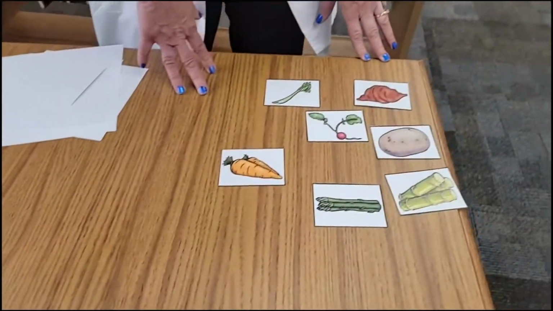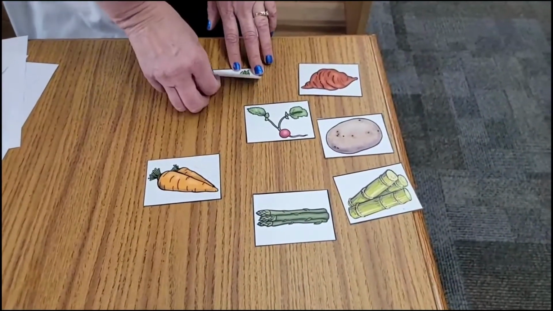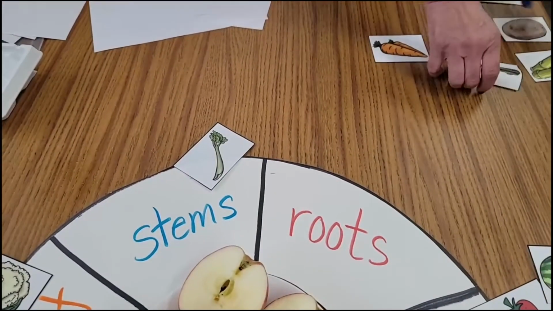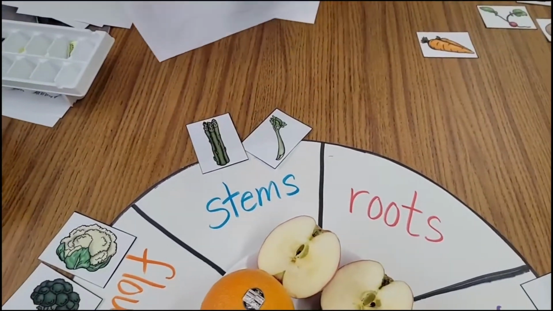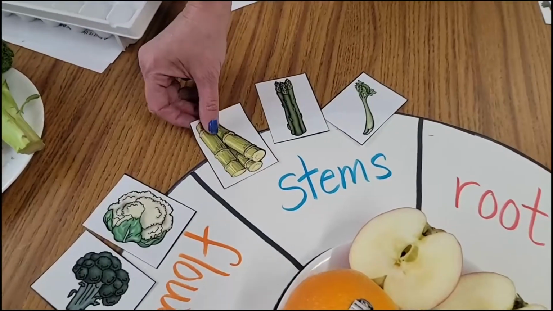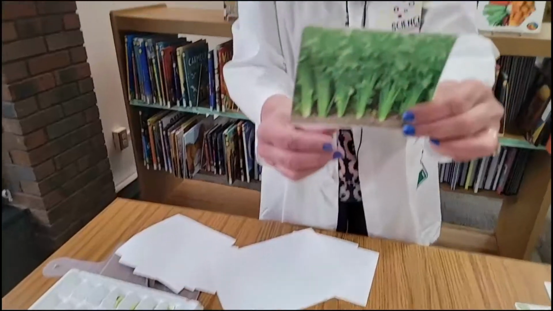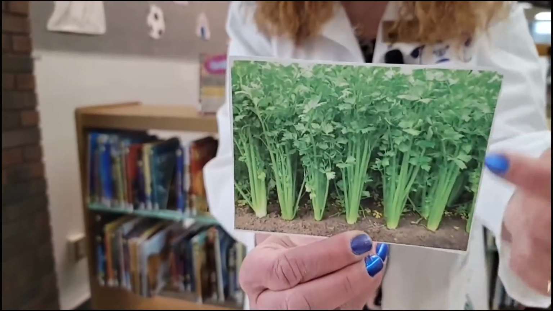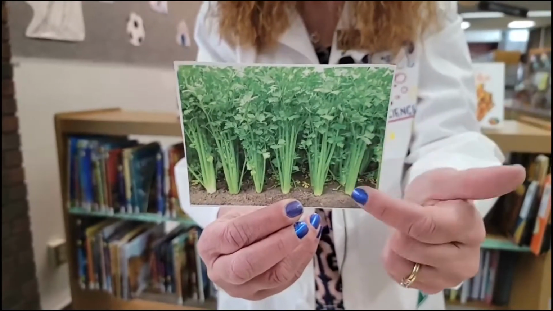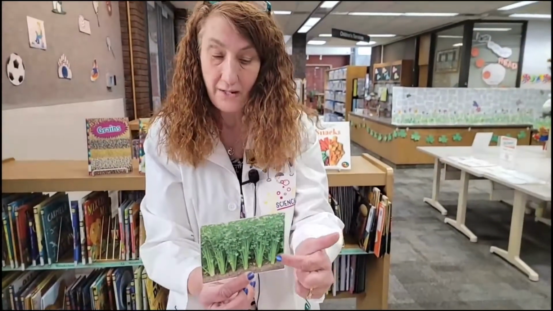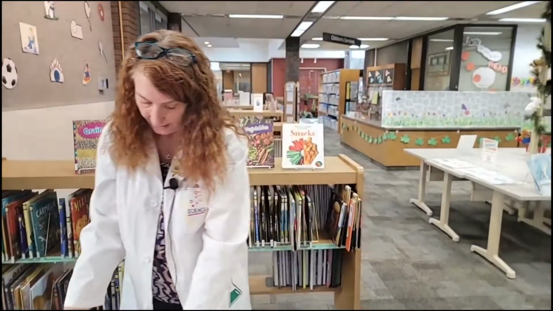Now, we also eat the stems of some plants. So if we look over here, what would be a stem? Well, we have our celery and asparagus. And here's something that we don't grow here in Indiana at all, but that is sugar cane. And let me just show you what celery looks like in a garden. So look at it. All the little stems are popping up. We don't eat the leaves. We don't eat the root, but we do eat the stem of a celery.